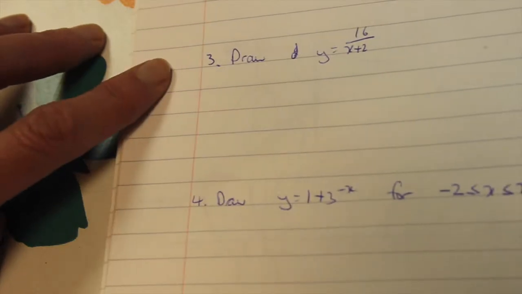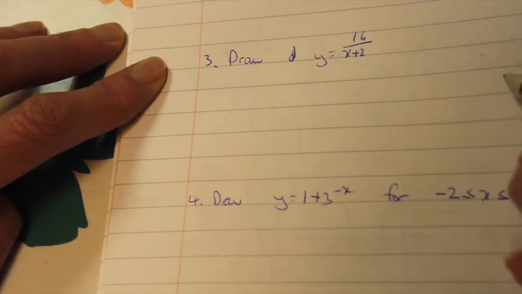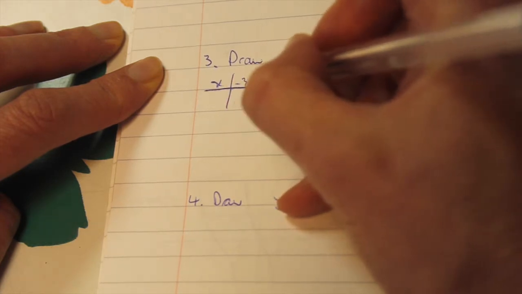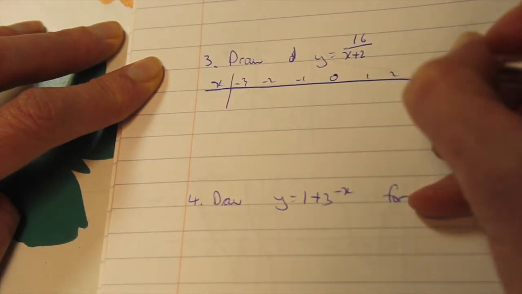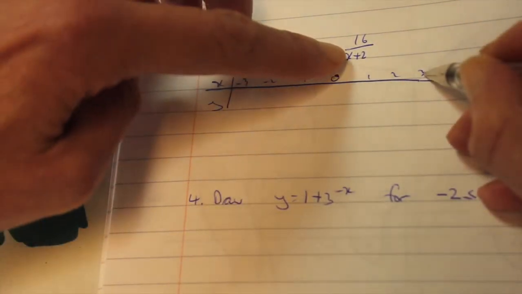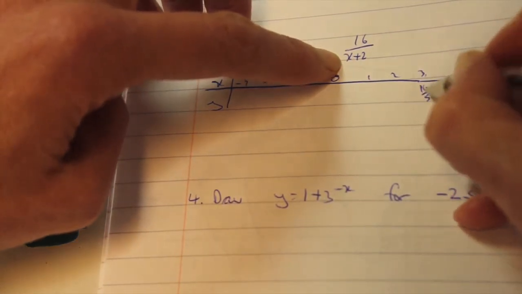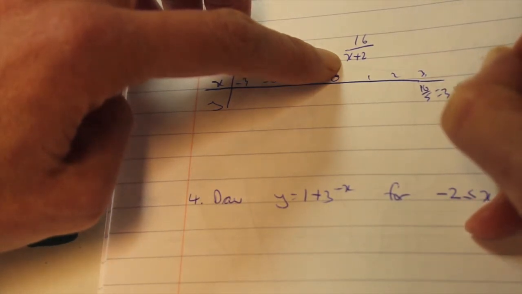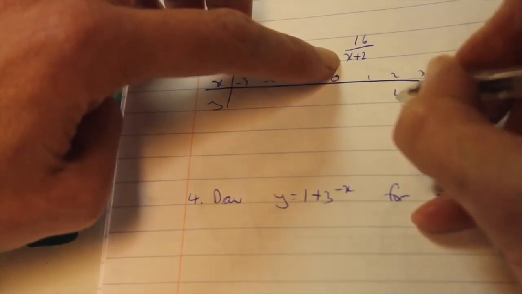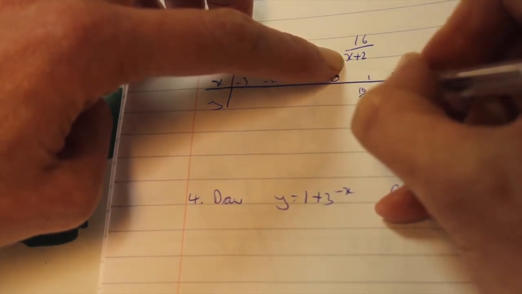Question 3 is a reciprocal graph because x is in the bottom, so I expect it to look like a split graph. I'm not told any x values here, so I'll just do a few. I'll go minus 3, minus 2, minus 1, 0, 1, 2, 3. I may need more. If I need more, I'll get more at the end. So starting over here, putting in 3. 3 plus 2 is 5, 16 over 5, which is the same as 3 and a fifth, or 3.2. Putting in 2. 2 add 2 is 4, 16 over 4 is 4. Putting in 1, so that's 16 over 3, and that cancels down to 5 and a third.